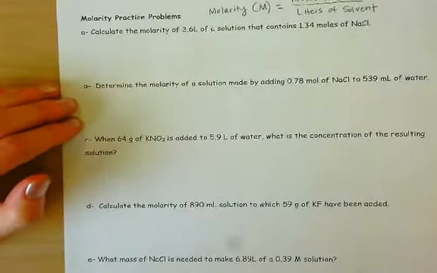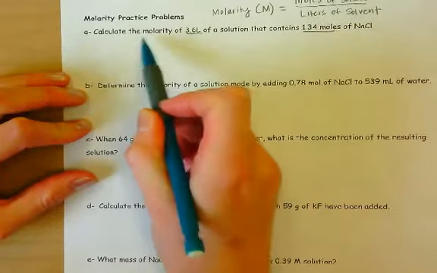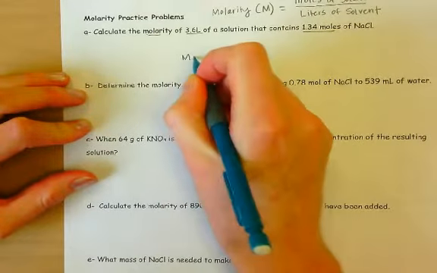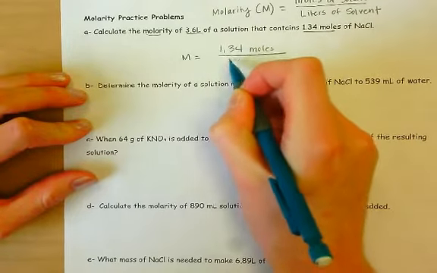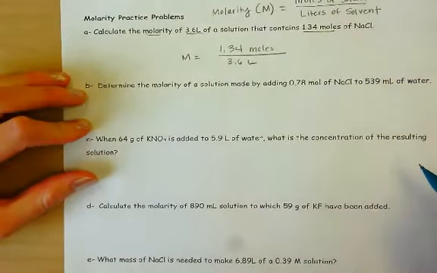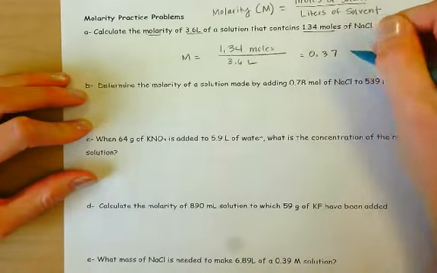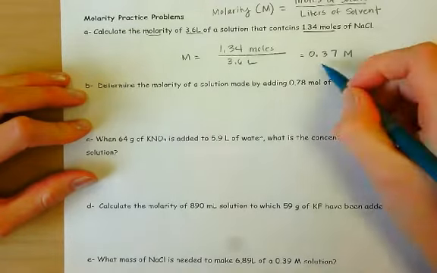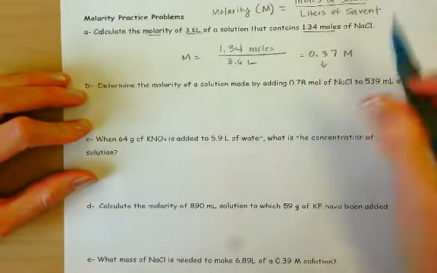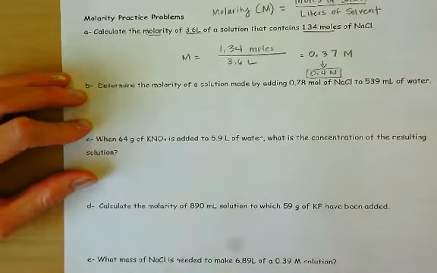Okay, so I'm going to do A for you. It's a very simple problem. It's given me liters and the moles, and it wants the molarity. Alright, so I'm going to say M is equal to 1.34 moles over 3.6 liters. I'm going to divide that, and I end up getting 0.37 molarity. And so remember, significant digits, I need 2. So there's your answer.